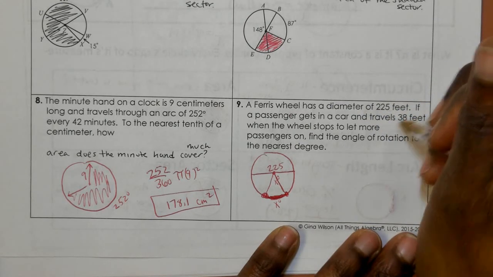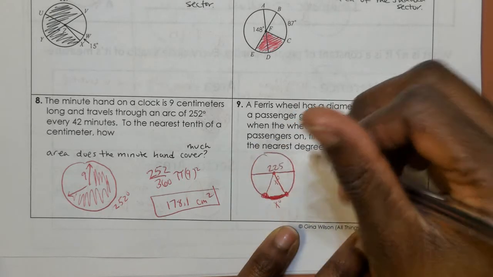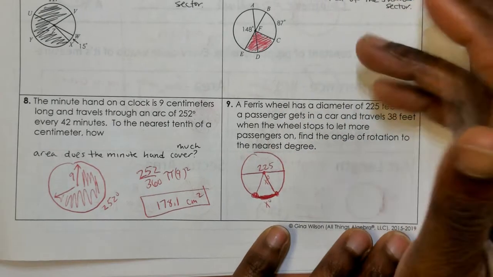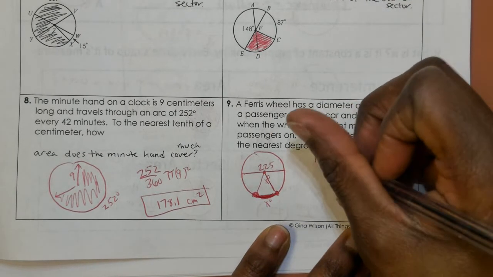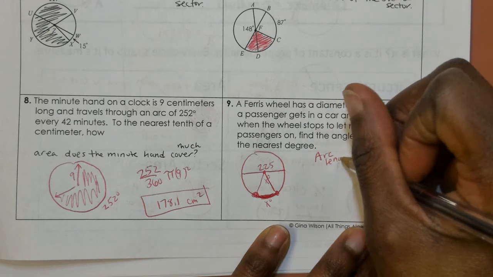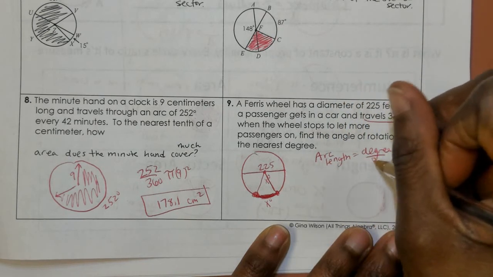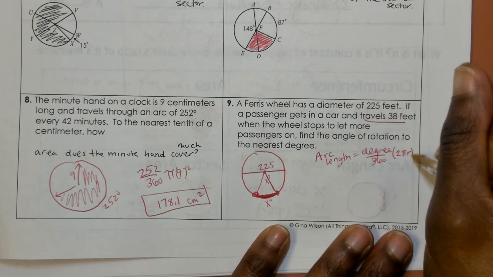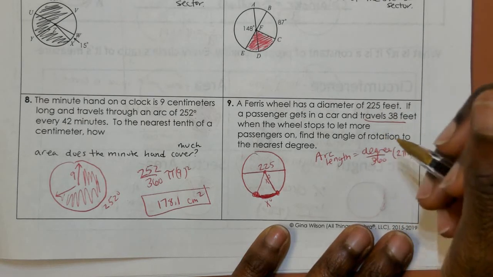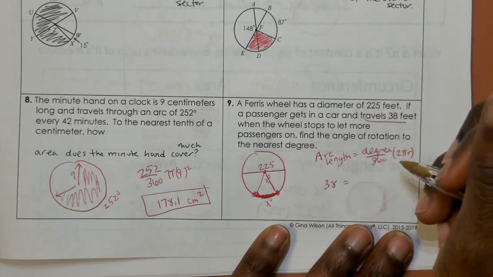So the 38 feet is how much is traveled. So that is the arc length. I know this is the sector page, but this one's an arc length problem because he's traveling around it and it's 38 feet. So typically arc length is really related to sector. It's degree over 360, so that's telling us what percentage of the circumference 2 pi r, or pi times diameter, that we want. They told us this arc length is 38, so we fill in the 38.